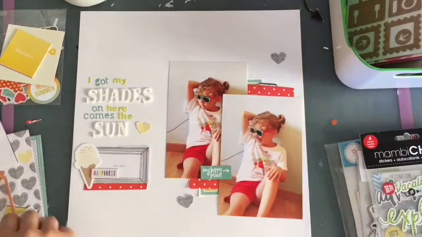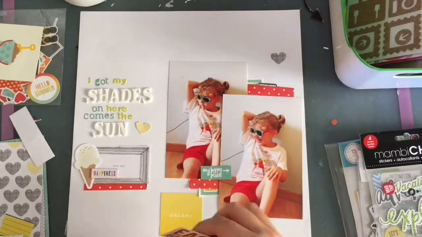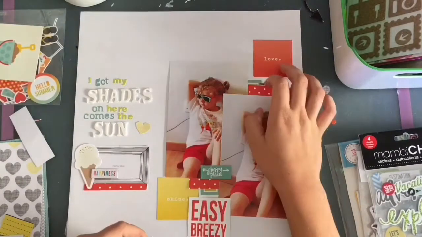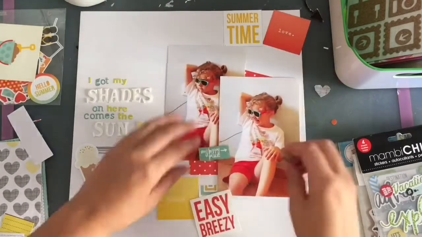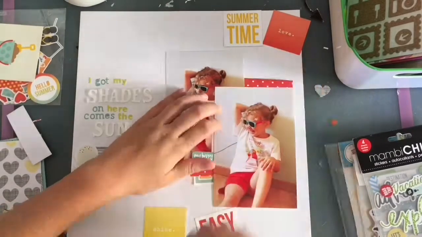And then I hate that frame. You'll see why later, but I thought I could use one of those frames because I love the design of it, but I have now developed a hatred for it. I'll tell you the story in a bit.